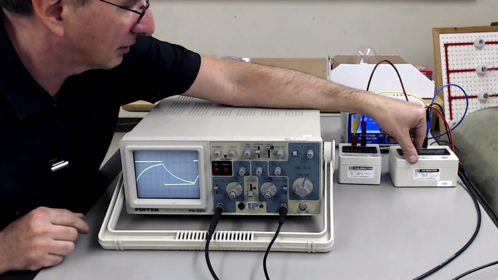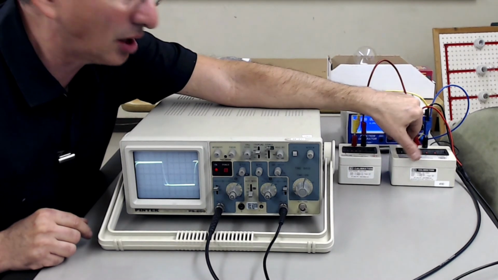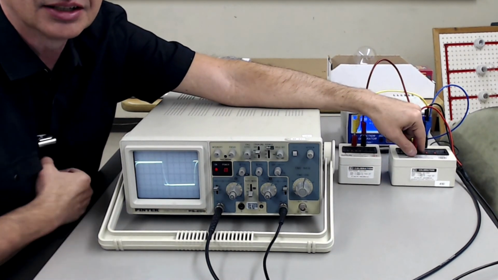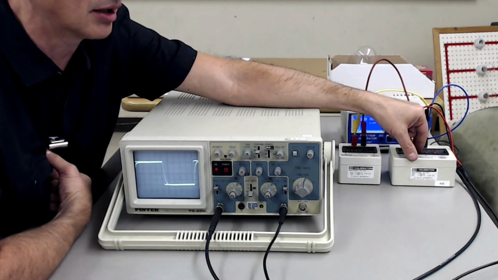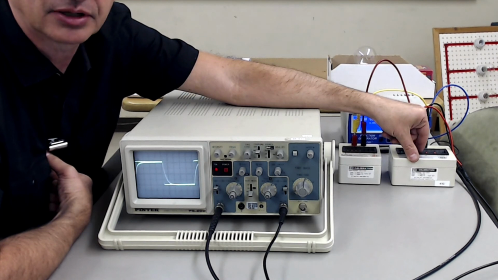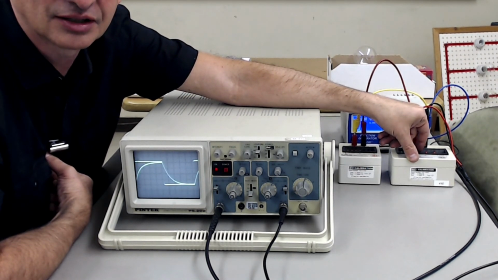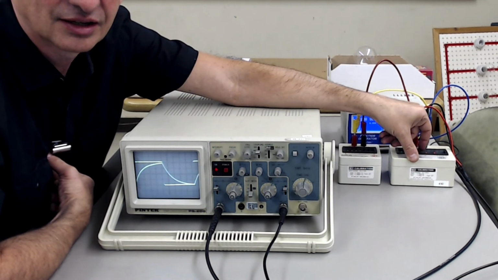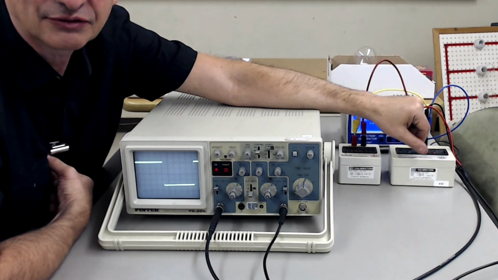If I make my capacitance smaller, I'm making RC smaller, and so the capacitor will require less time to charge up. Watch what happens when I make the capacitor bigger. Notice it's not charging up as quickly. Okay, this is where I started.